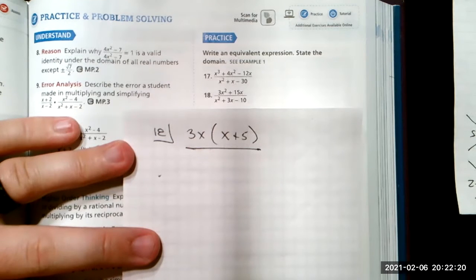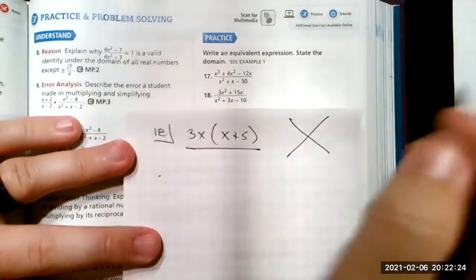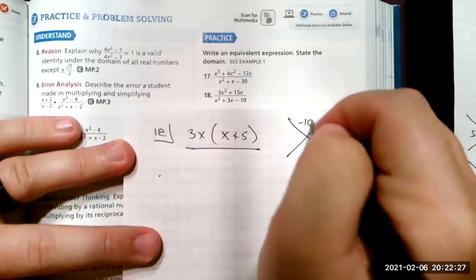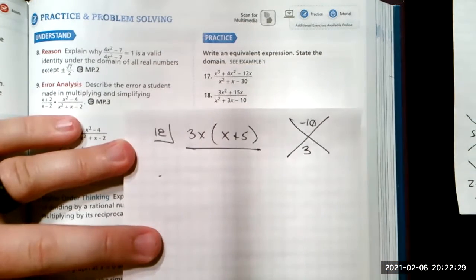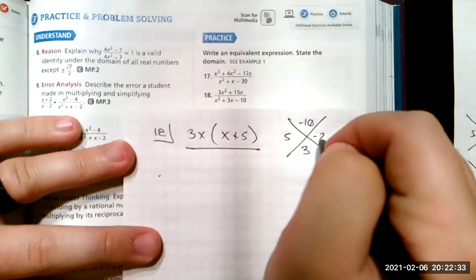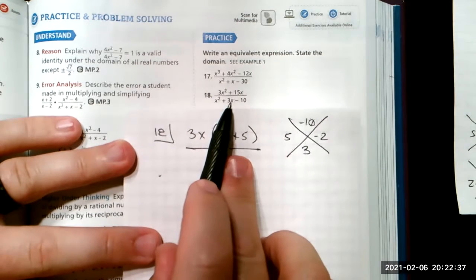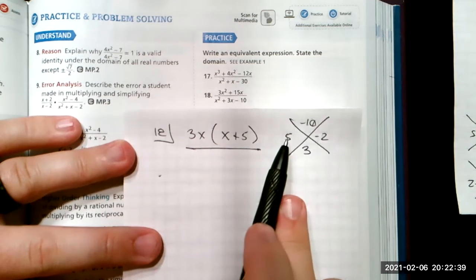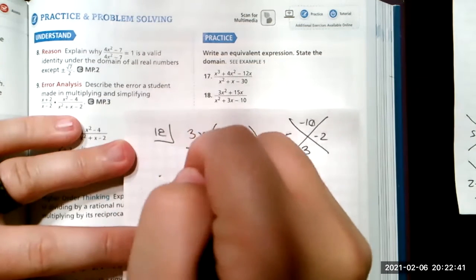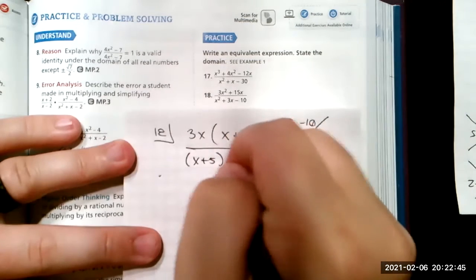Then my denominator, x squared plus 3x minus 10. Set yourself up with that cross method. A times c at the top, b down below. Two numbers that multiply to -10 and add to 3 are 5 and -2. So my denominator, I took that quadratic and I factored it. It's going to be x plus 5. And then it's going to be x minus 2.